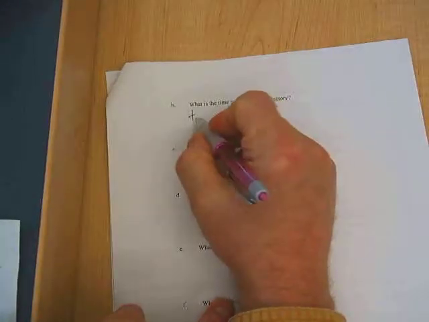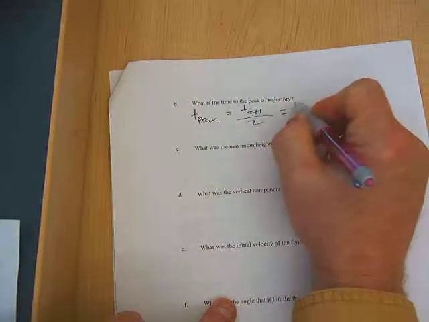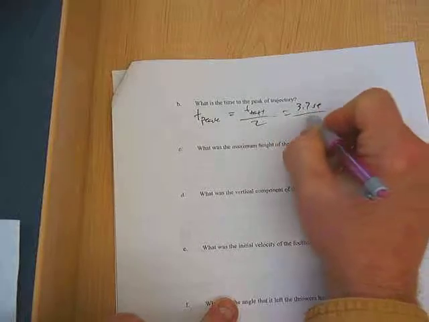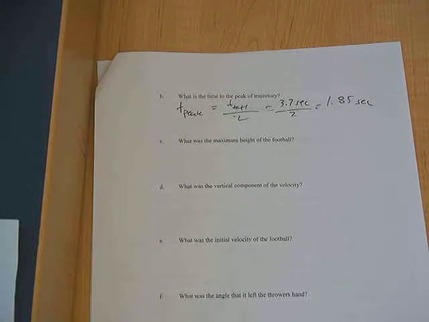Part B. What is the time to the peak? Well, T peak equals T total divided by 2, which is 3.7 seconds divided by 2, 1.85 seconds is the time to the peak.